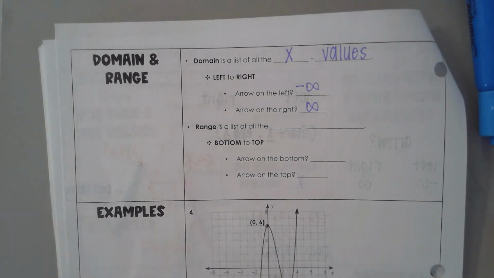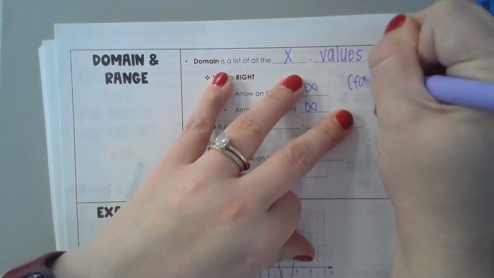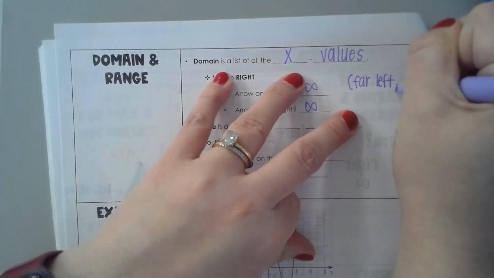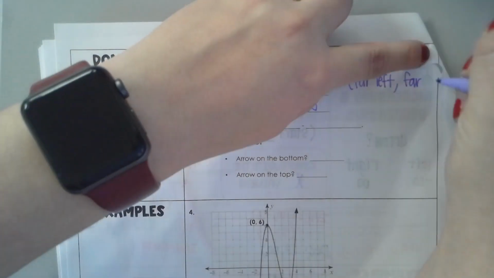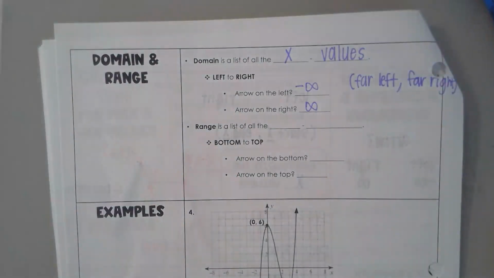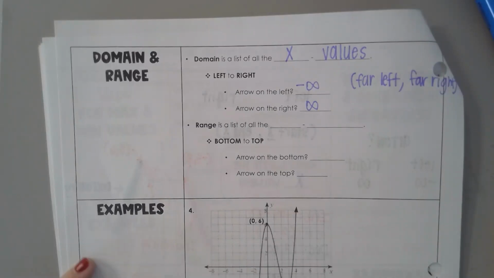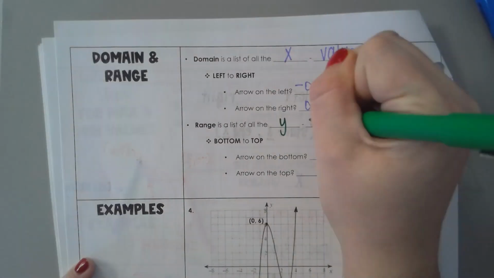I want to know what's on the far left, comma, the far right. So the far left to the far right. And your popsicle sticks are going to help you narrow that down and see where that is. Okay. The range is a list of all of the y values.